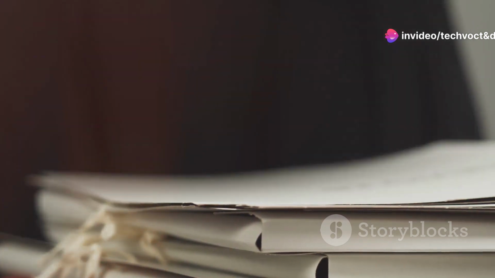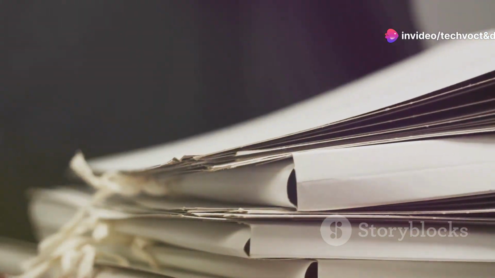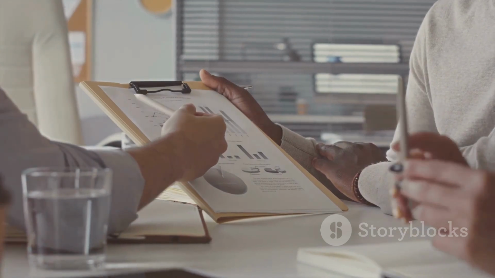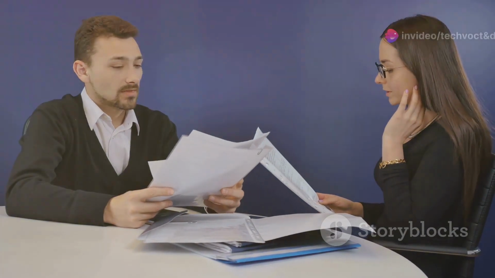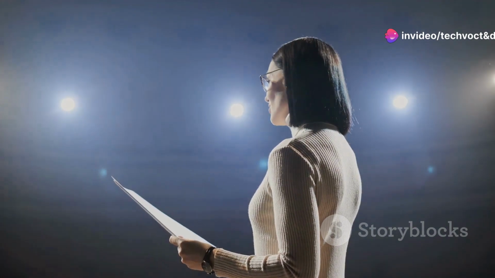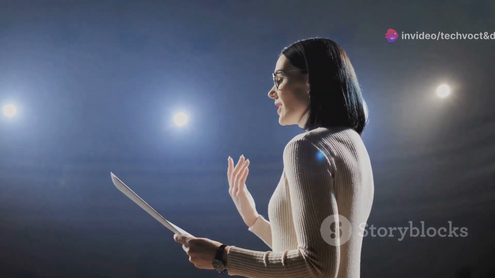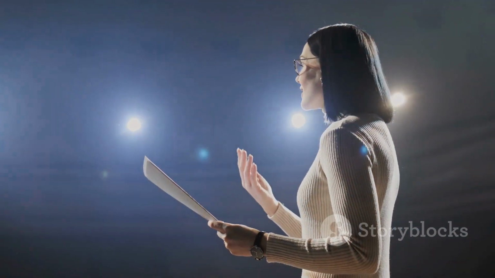Having a well-organized evidence plan is crucial for several reasons. First, it helps you keep track of your own progress and identify areas where you might need further development. Second, it provides tangible proof of your competence to potential employers or licensing bodies. Remember, in the professional world, it's not enough to just be good at what you do. You need to be able to prove it. Your evidence plan is your ticket to showcasing your skills and achieving your career goals.